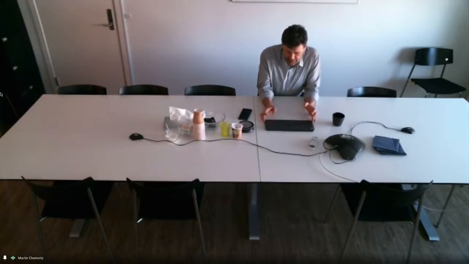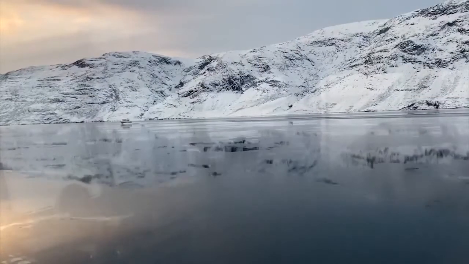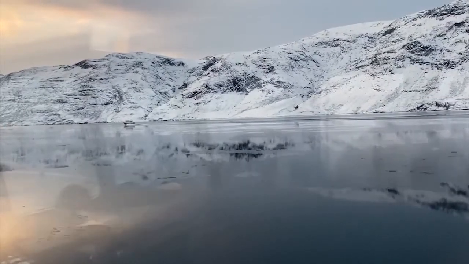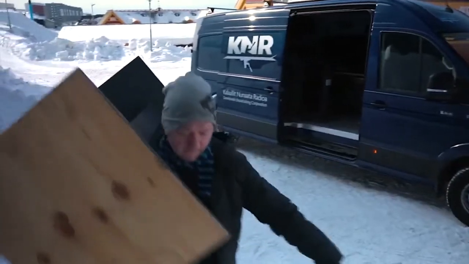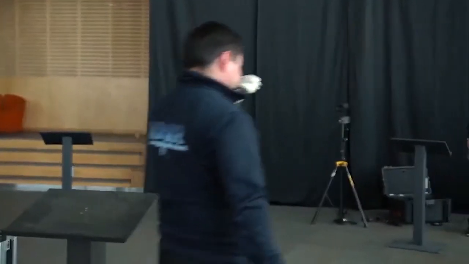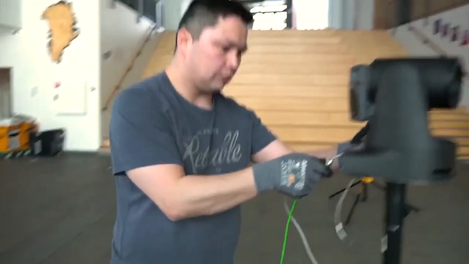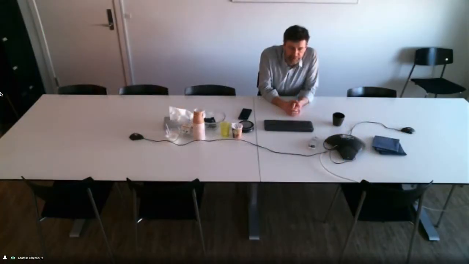And the way that it's run in Greenland is that there are these 17 cities and around, I guess, 65, 70 smaller places we call settlements. So we have around 80, 90 polling stations that we need to show results from.